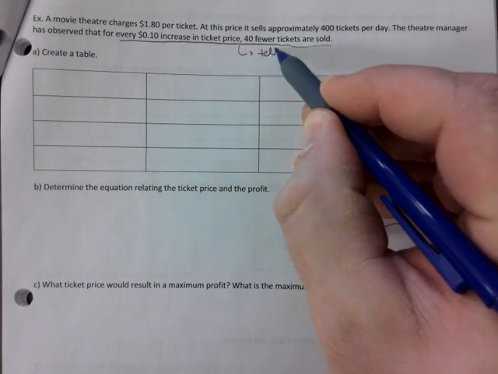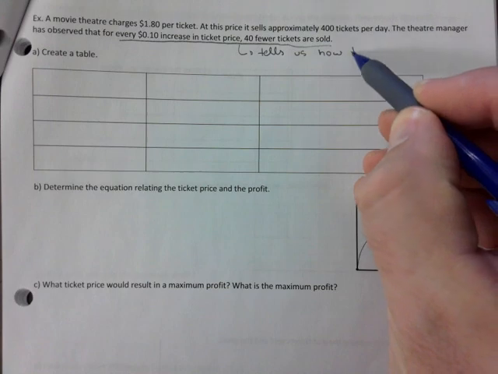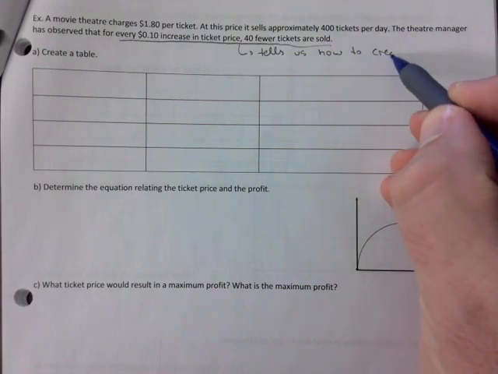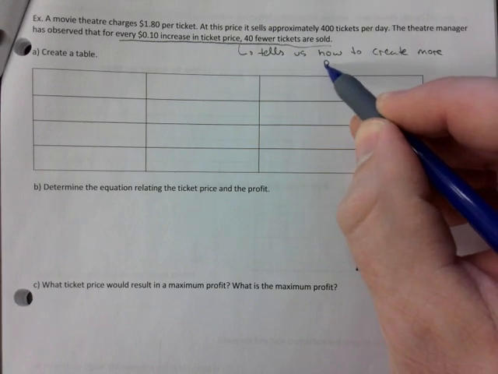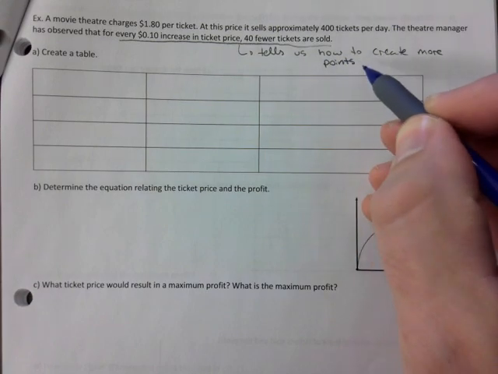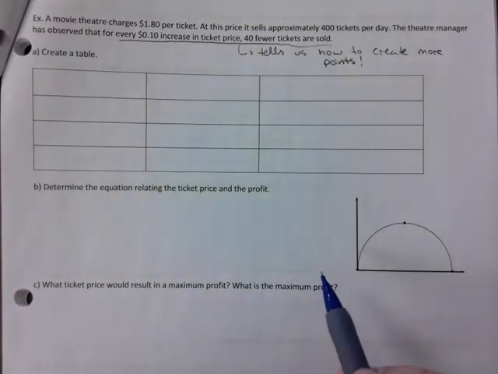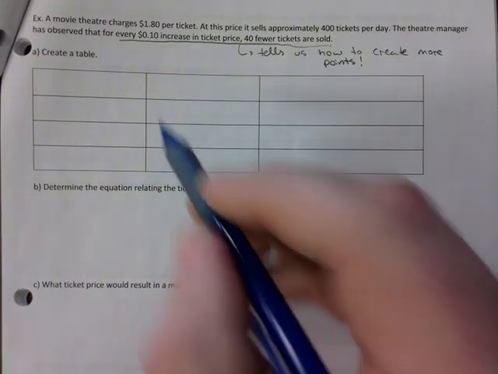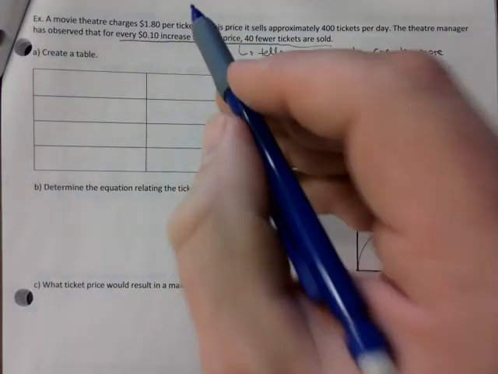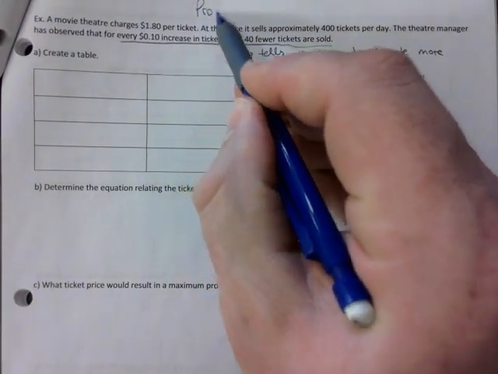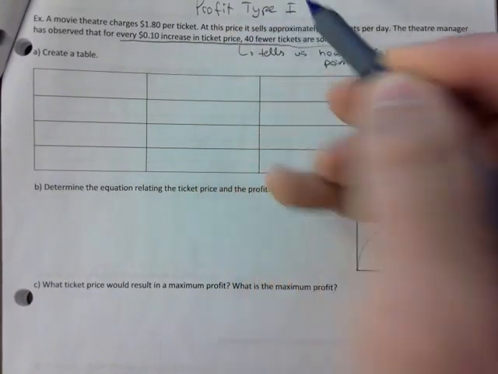Tells us how to create more points. Okay, that's very important, that little piece of information. So you should have been like, okay, there's money, money, money, right? And so this is a profit type, right? Type 1.